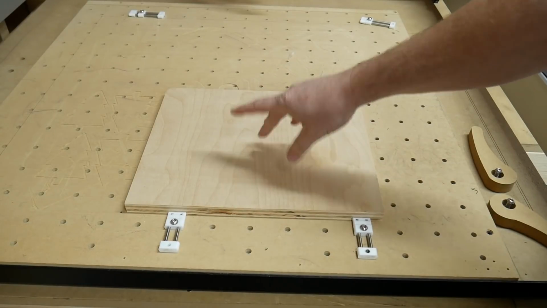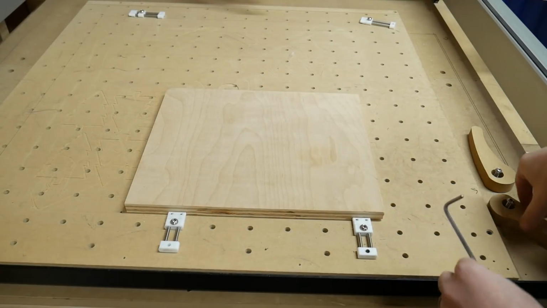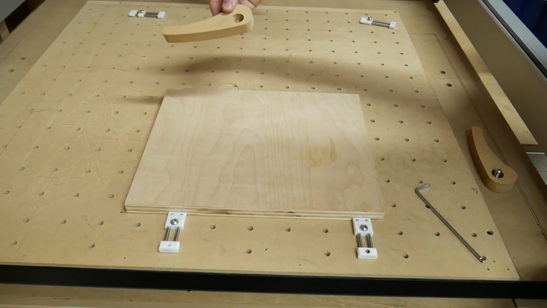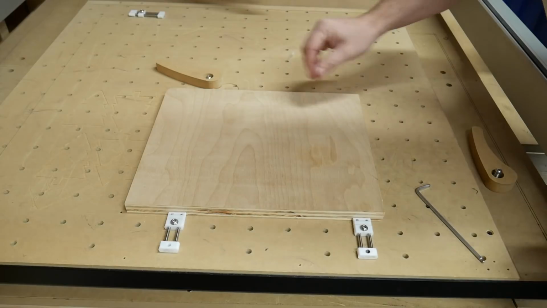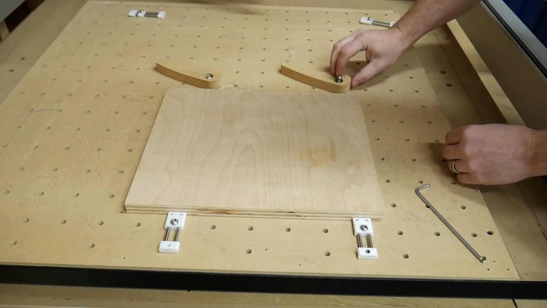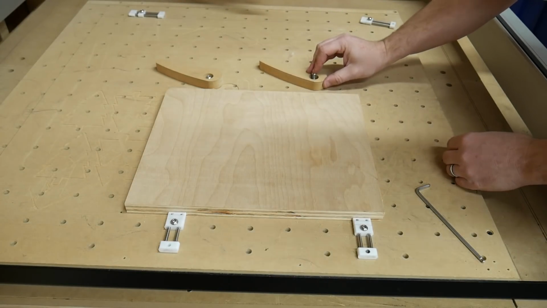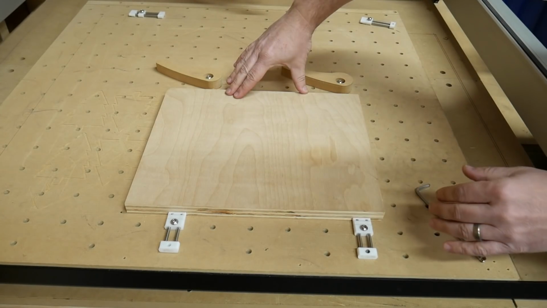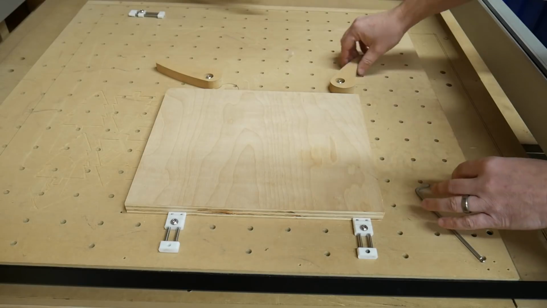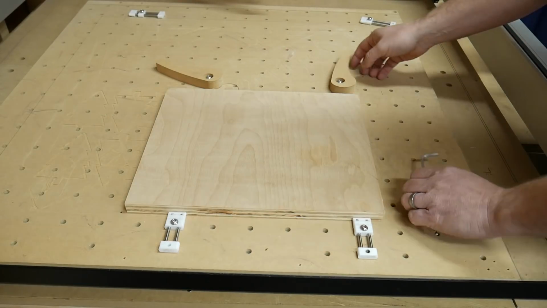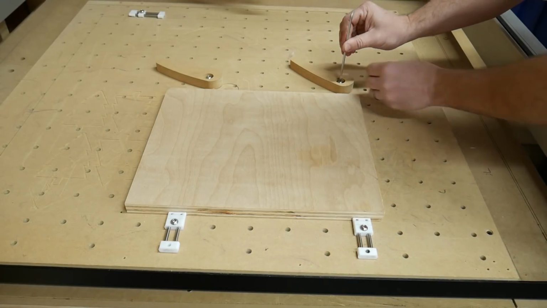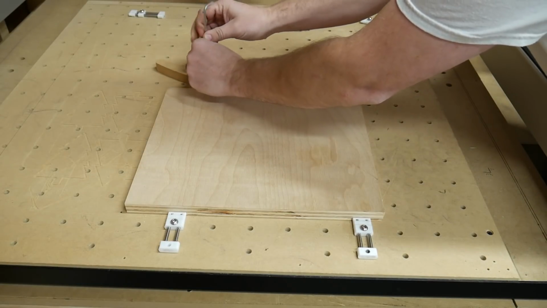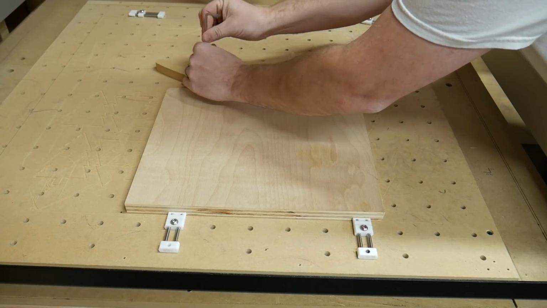So we're held down here, and now up top I'm going to take these cam clamps and stick them in backwards up top. I'll stick one here and one here. Try to get even pressure on the corners. You don't want them all in the center because then it can move. I'm going to tighten these down to about hand tight.